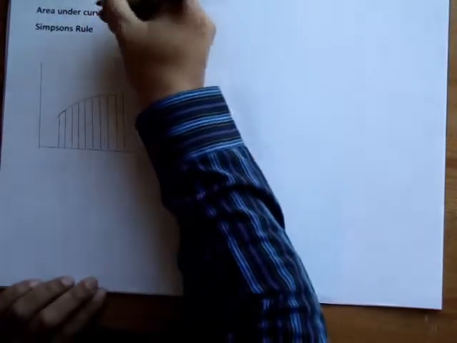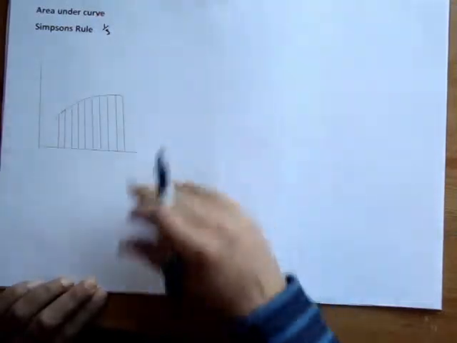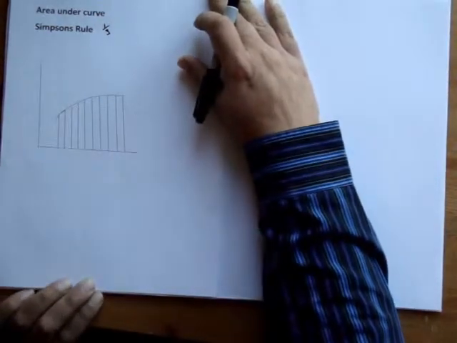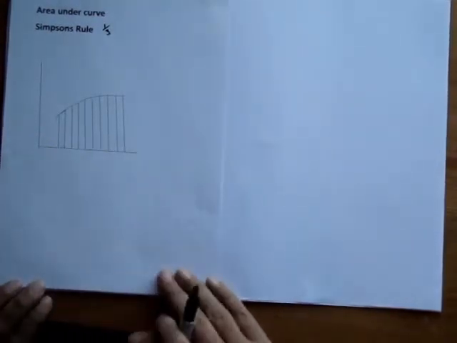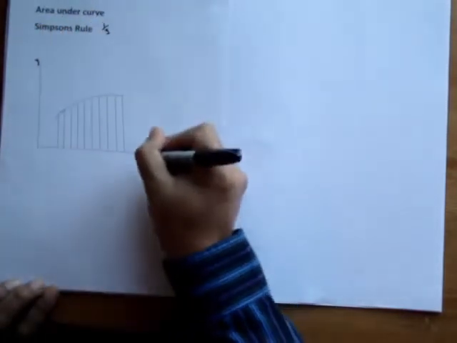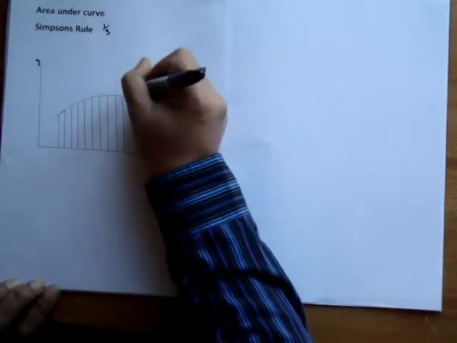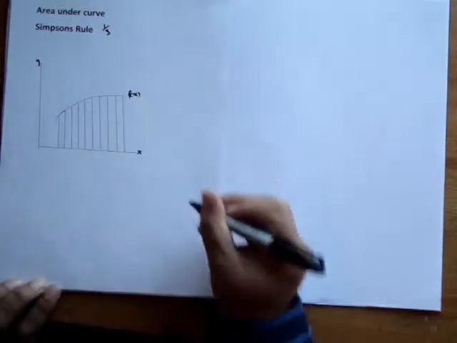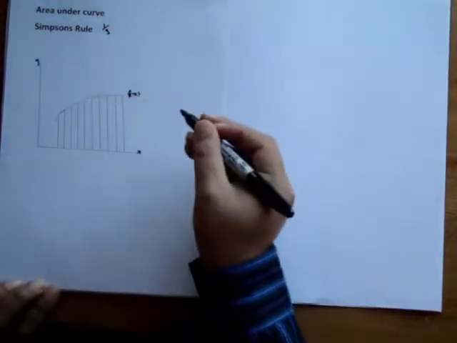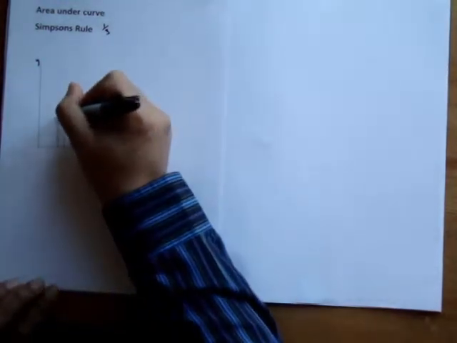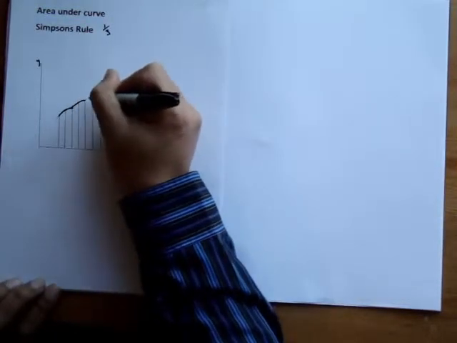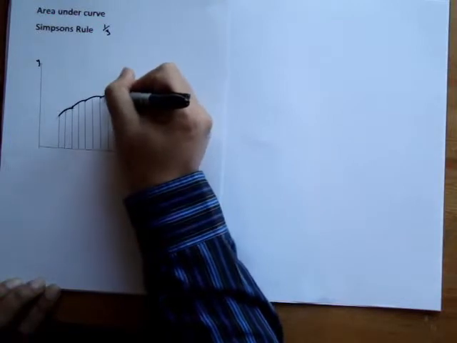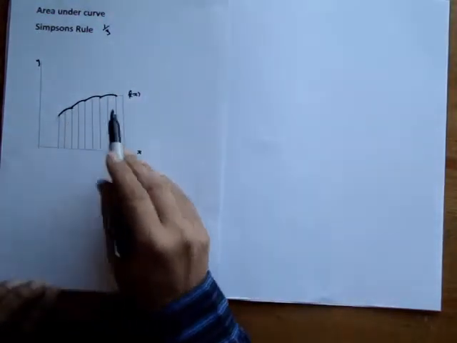Simpson's rule, or Simpson's 1/3 rule, gives us a very good estimate of the area under a curve if we can't do a definite integration. So if we have a y and an x-axis, a curve f of x, Simpson's rule uses parabolas over 2 intervals, so it would be like this, like that, like that, like that. So over 2 intervals.